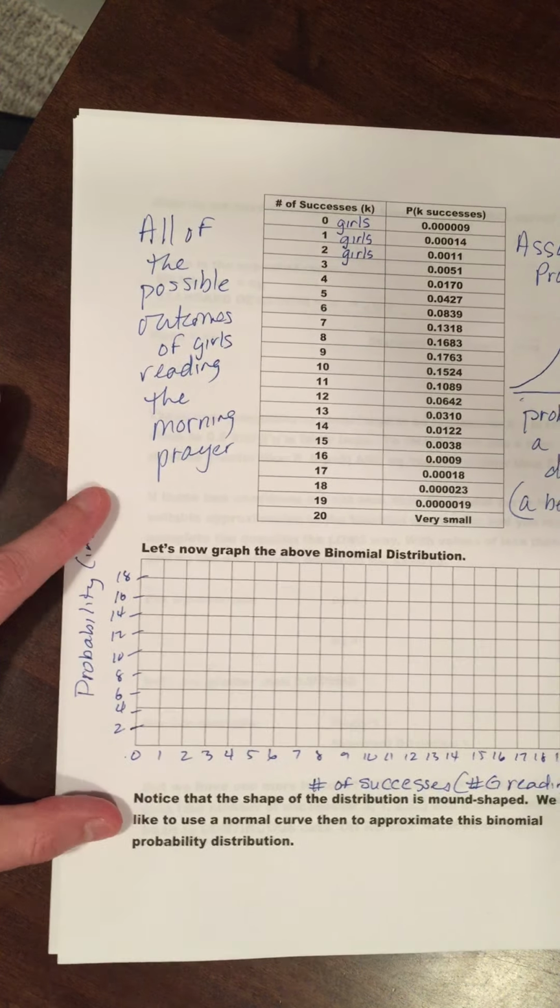Let me start in the middle, because I find it easier. At 9 girls reading the prayer, which was our expected number, we're at roughly 18%, just below. At 10, we're at roughly 15. At 11, roughly 11.